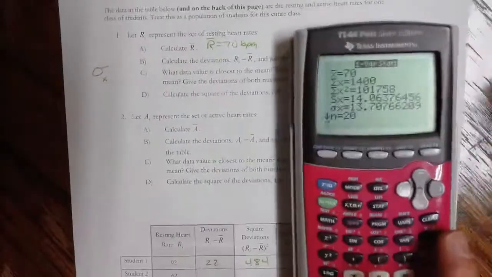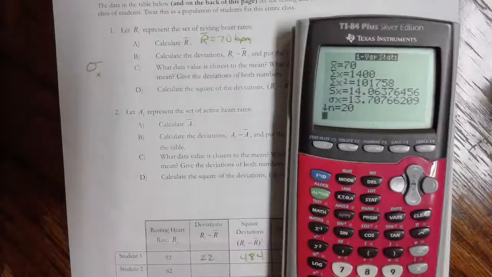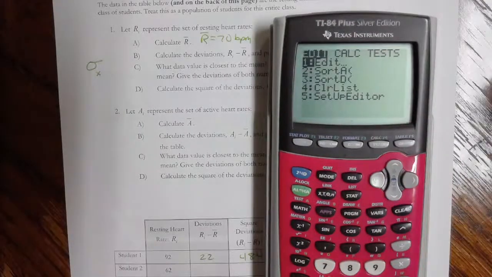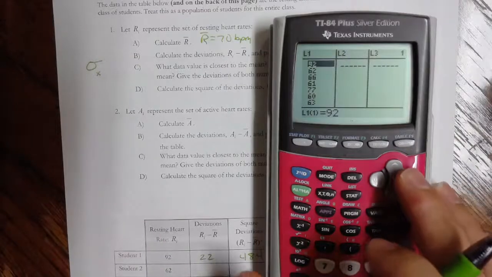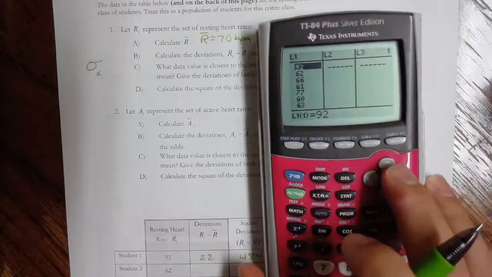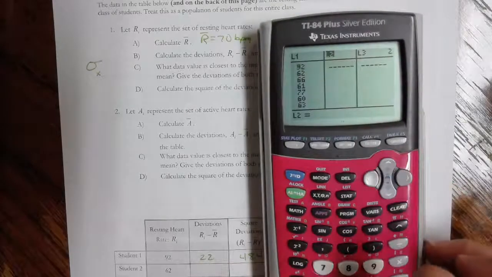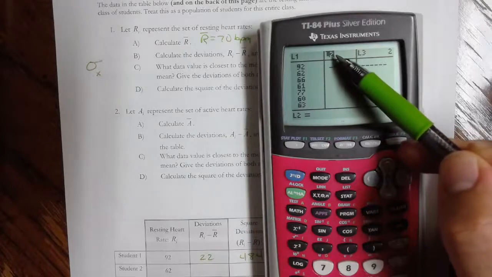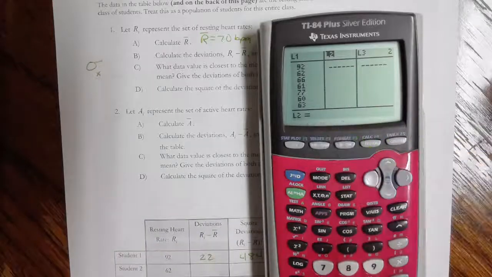But it's going to be a lot more efficient just to use your list to calculate. So that's why I wanted to give this calculator demo today. I did this with Google Sheets the other day, but you can have the calculator get all of your deviations at once in your list. You need to put your cursor at the very top on L2, not down here, or you'll get an error. We're going to tell the calculator that L2 equals, that's why it already starts with an equals, L1 minus 70. So this will compute every single deviation for us, and we can just write them down.